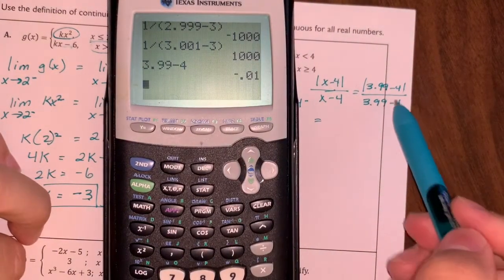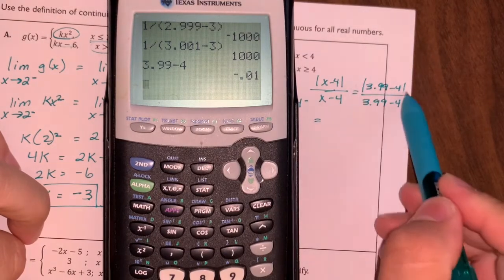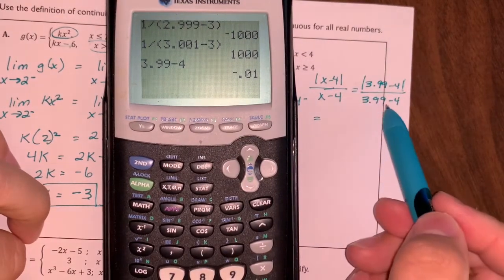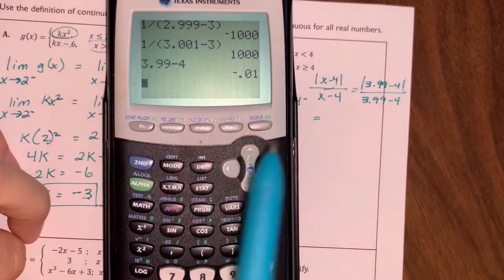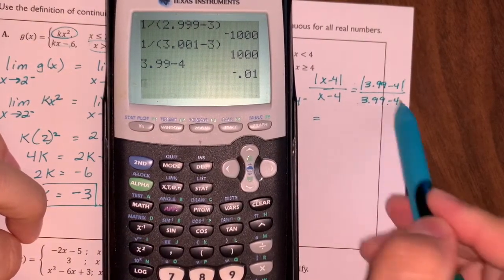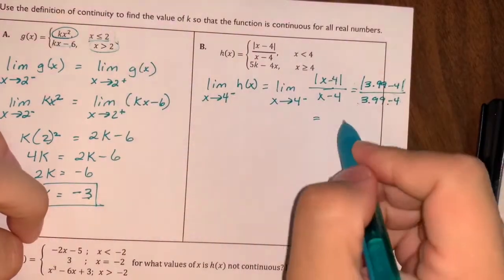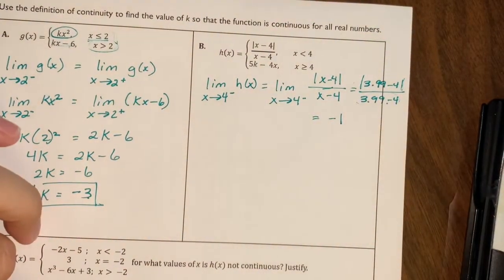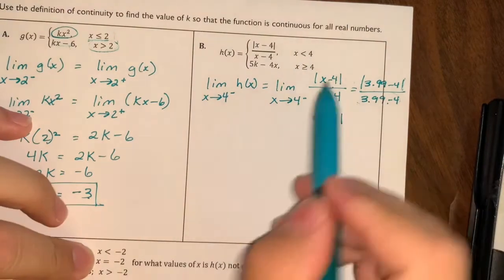Right? Now, but the thing is, if I'm taking the absolute value of that, it's going to turn positive. But the bottom is still going to stay negative. So if I have a positive version of the same number divided by a negative version of that same number, then it's going to end up being negative 1.